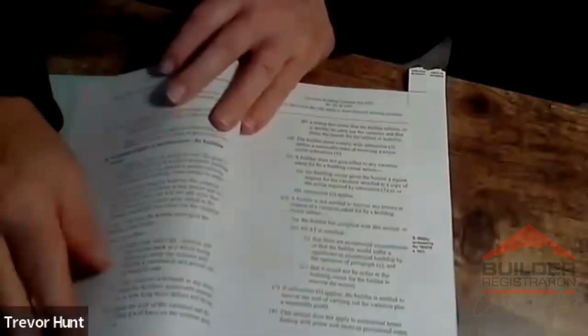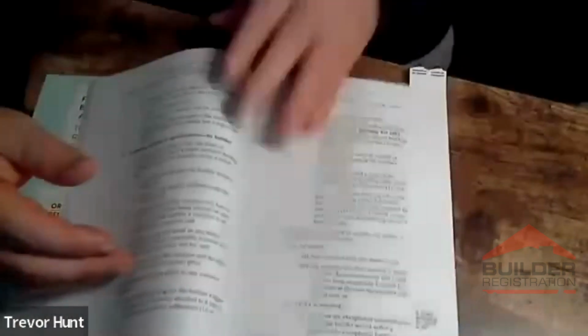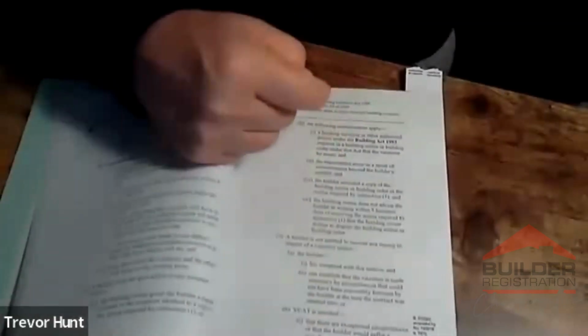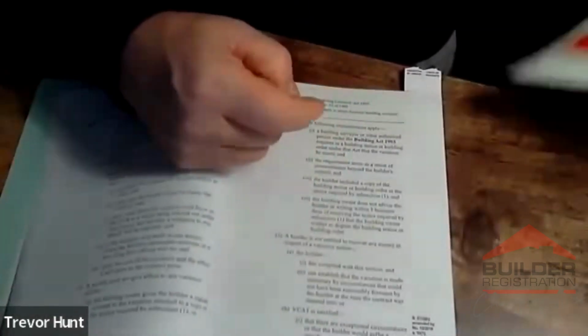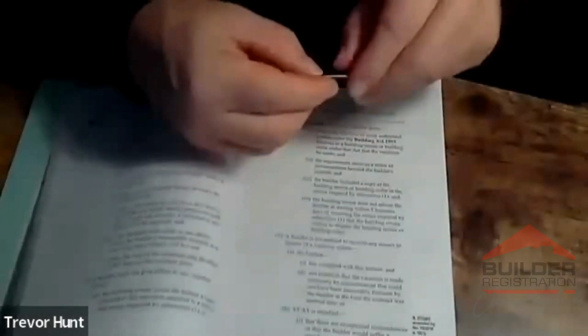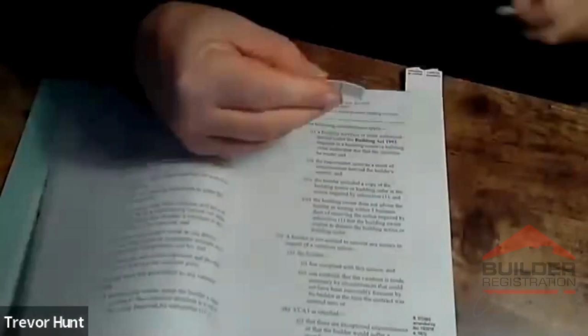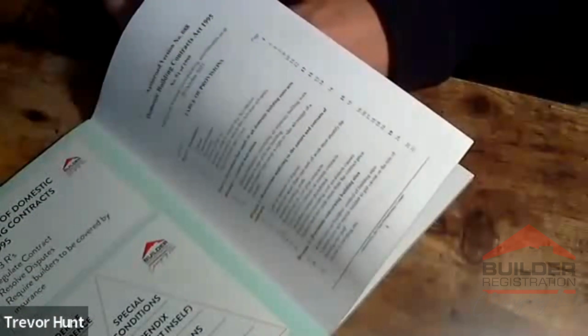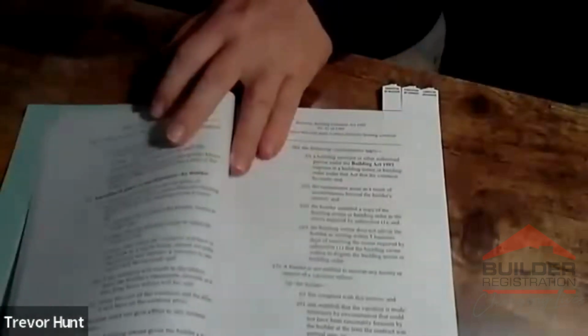Then I've got my variations by builder, which is section 37, which is page 37, for my variations by builder. Page 37.